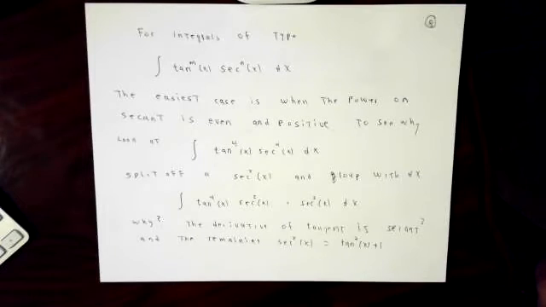Even powers of secant can be reduced down into tangents. So you've got something that has tangents in it multiplied by secant squared of x dx. And then obviously you're going to make a u substitution because the derivative of tangent x is secant squared x.